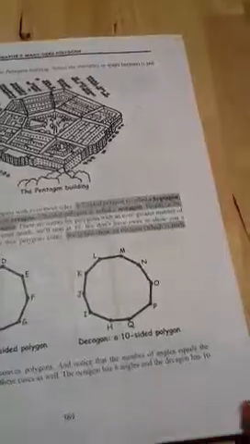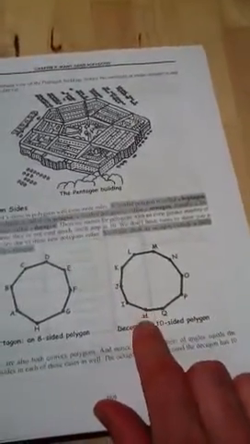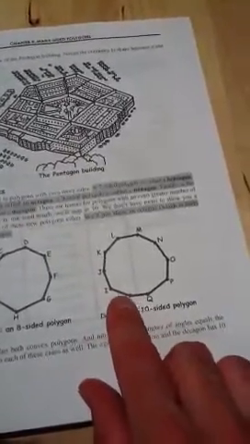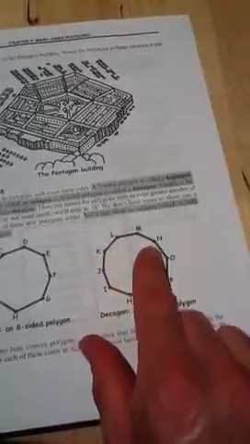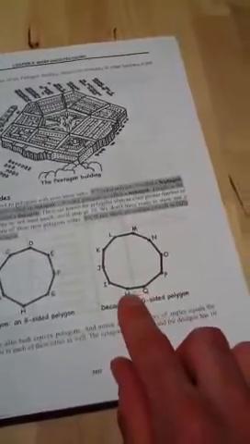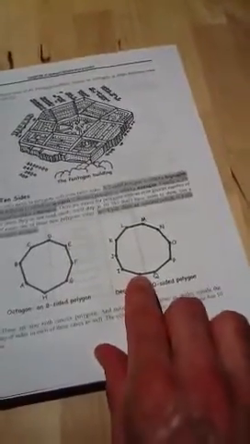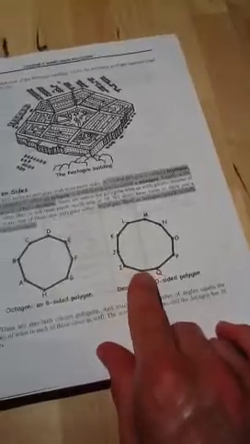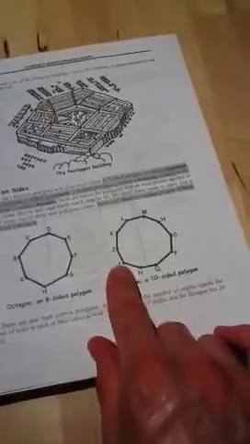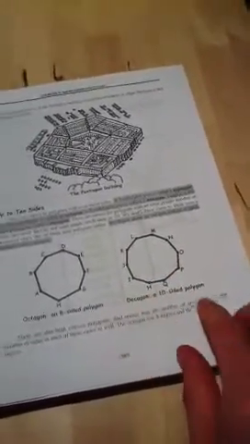Just think of something like a decagon. If it were to start here, there are how many? 1, 2, 3, 4, 5, 6, 7, 8, 9, 10. There are 10 sides and 10 vertices. There'd be 7 diagonals emanating from H, and 7 emanating from I, and so on. So it quickly goes. The numbers quickly rise.